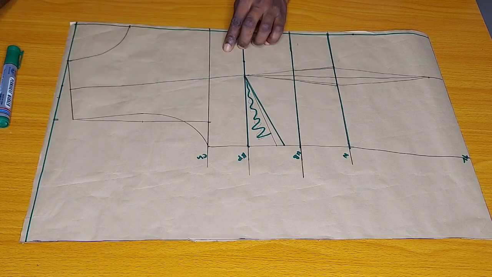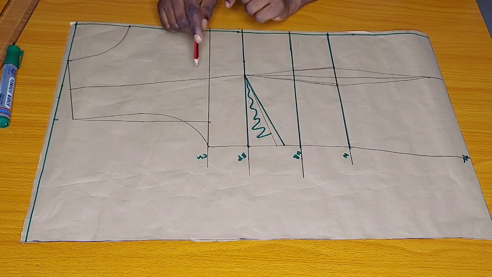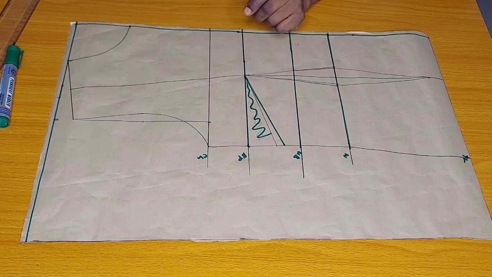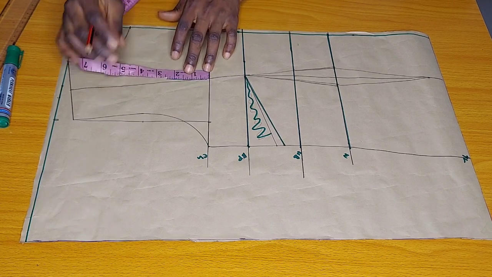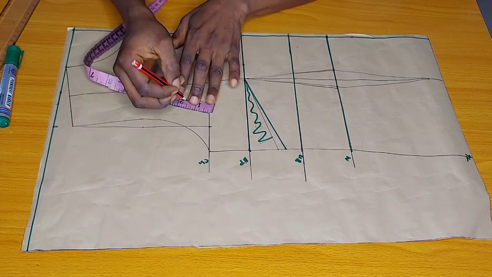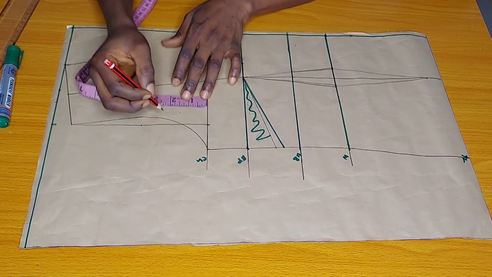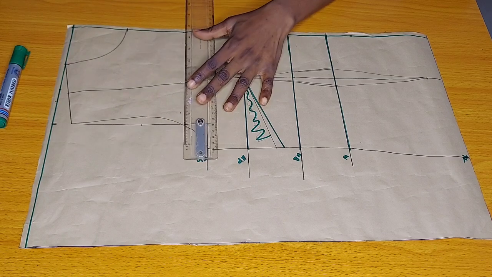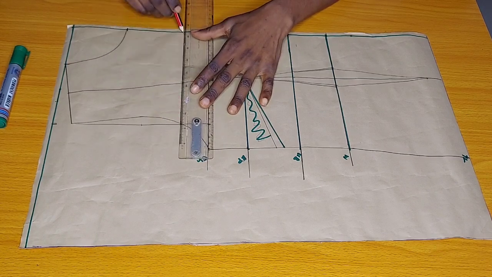After this, we want to come to this initial chest line to determine our new chest line. So you go up by 1.5 or 2 inches. The highest you can do is 2 inches, but for this one, I'm going to maintain 1.5. So you measure and mark the 1.5 all across the chest line, then you are going to connect with a straight line. This is where we are going to have our over bust tightening.